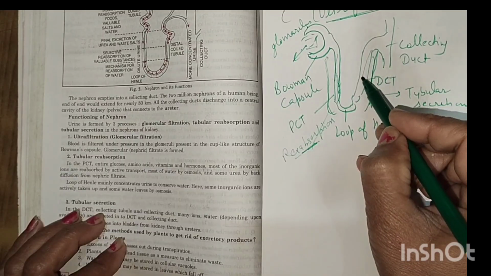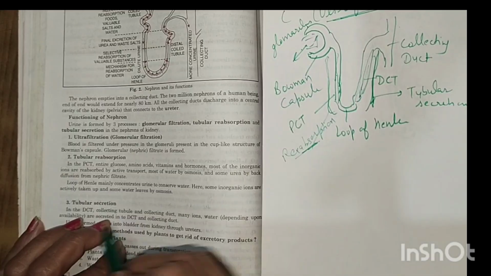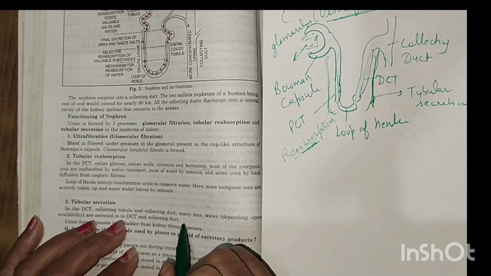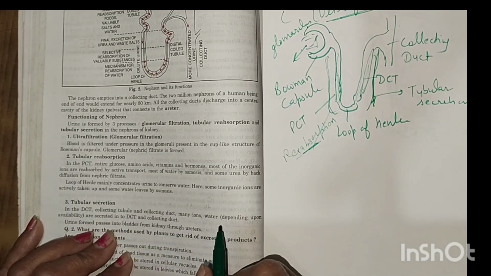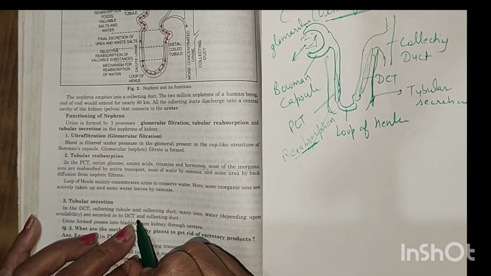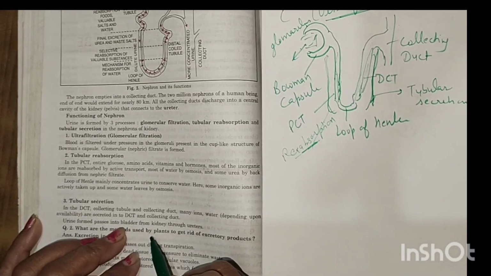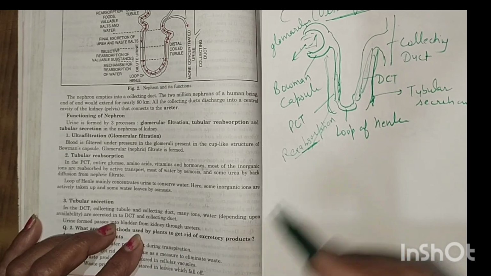Now the tubular secretion takes place in DCT, distal convoluted tubules, and collecting duct. Many ions and water, depending upon availability, are secreted into the DCT and the collecting duct. Urine formed passes into the bladder from the kidney through the ureter.